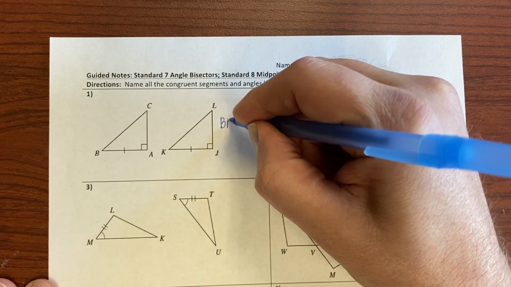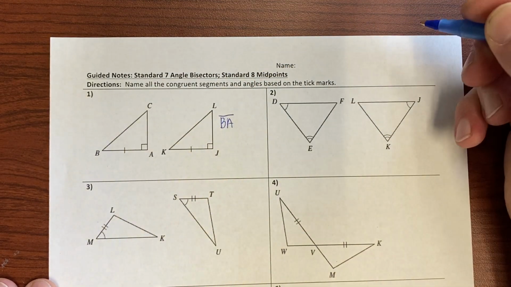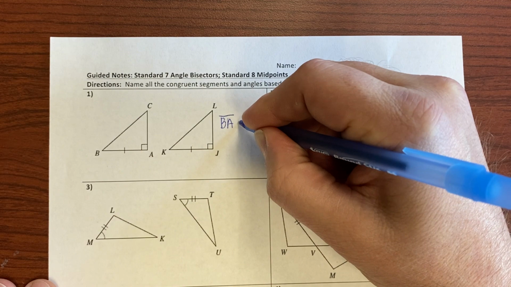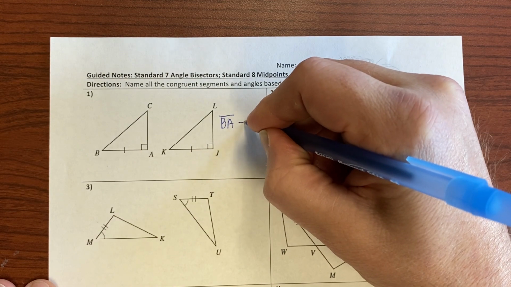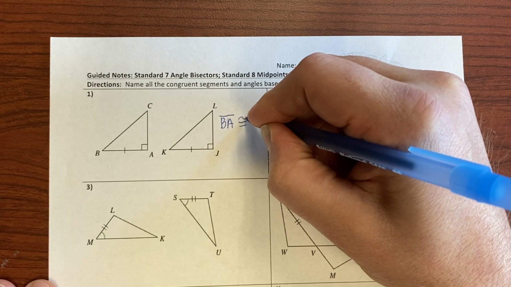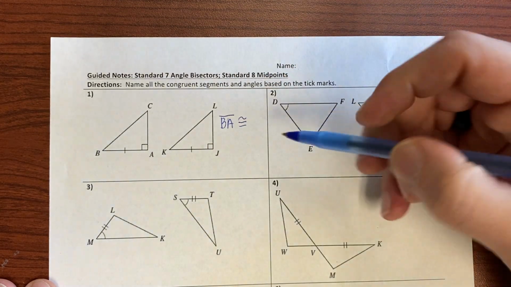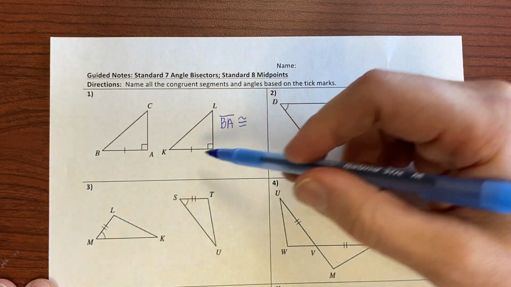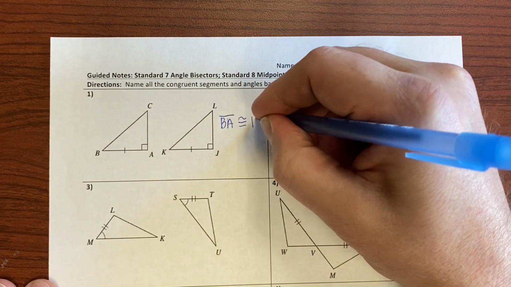And remember, when you name a segment, you need to put the symbol for segment over top. And I'm going to use the symbol for congruent. A congruent symbol is an equals sign with a curve over the top. And we're going to say that segment BA is congruent to segment KJ.